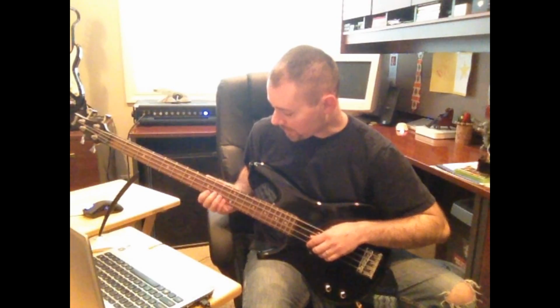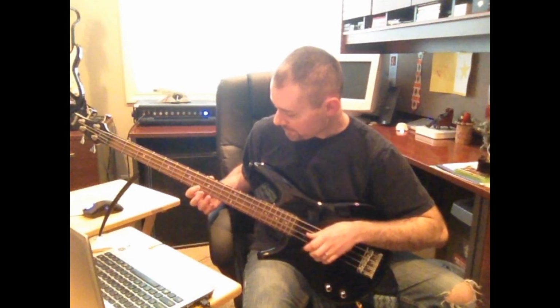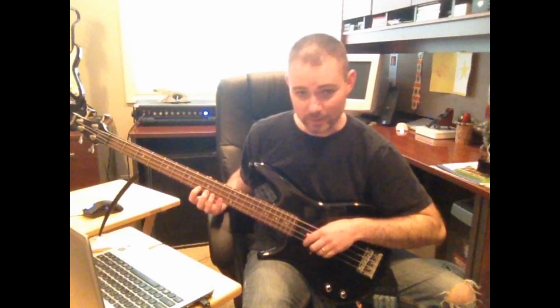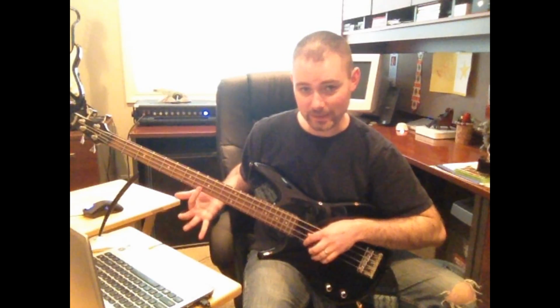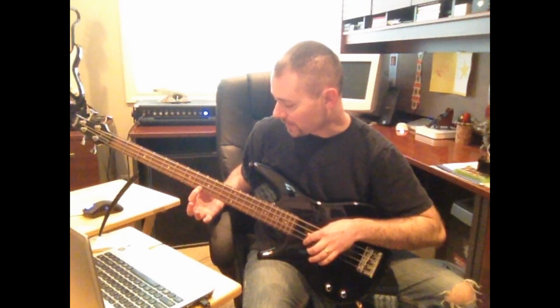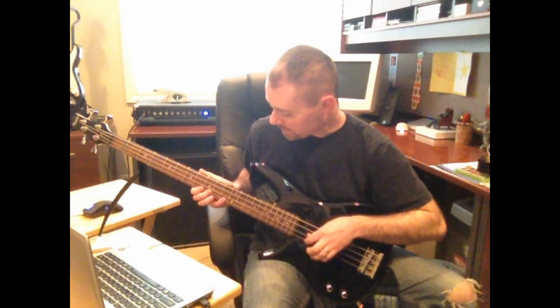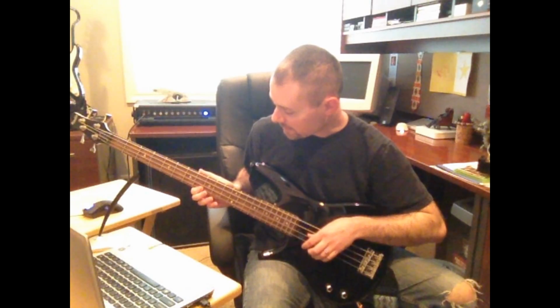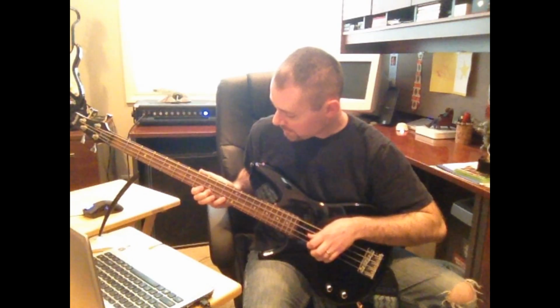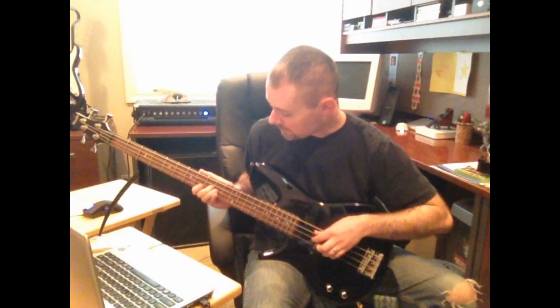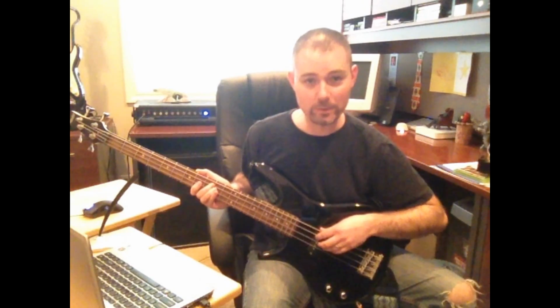So for that intro riff, I can actually play almost all of it from this position without moving my hand. So right now my index finger is on the 8th fret, and I can get as far as this before I have to move my hand.